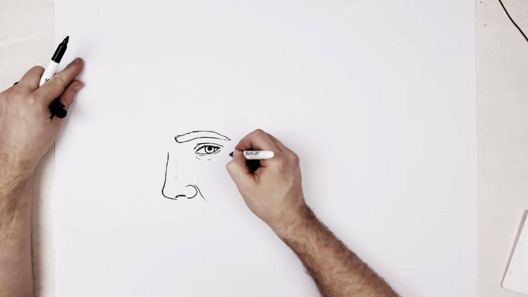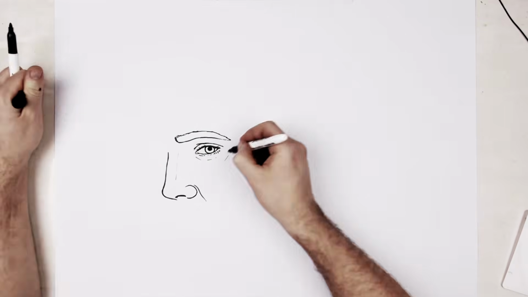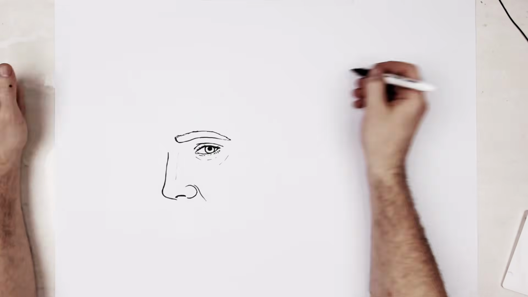It's like he's got a high cheekbone as well, kind of a little line there.